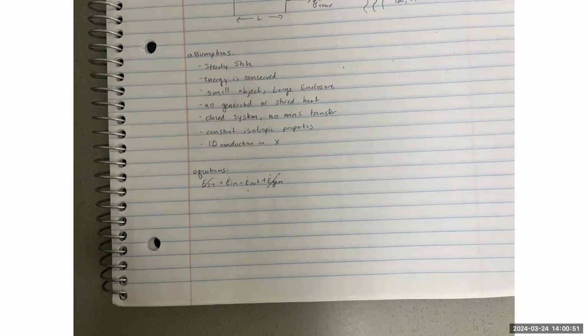Now we can write down our general equations. First is the energy balance equation. Energy stored is equal to the energy in minus the energy out plus the energy generated in our boundary. In our assumptions, we assume that no energy was stored or generated within the system, so these two terms can equal 0. We can rewrite the equation as the energy in is equal to the energy out. Next are heat flux equations for conduction, convection, and radiation.